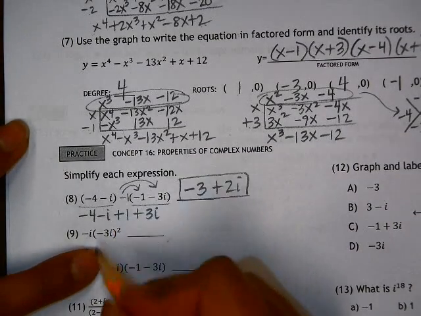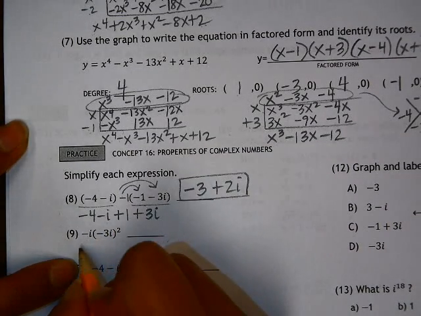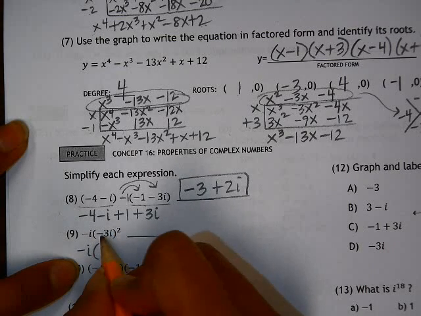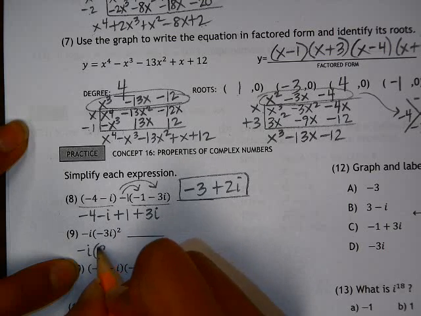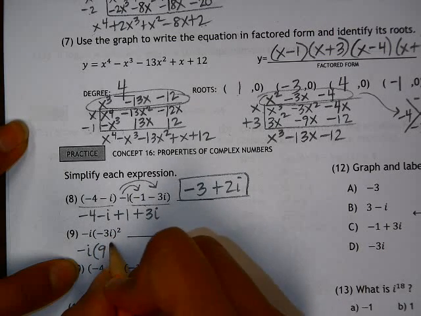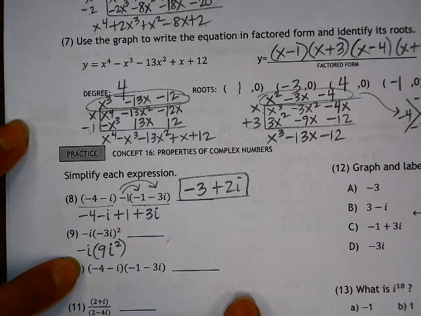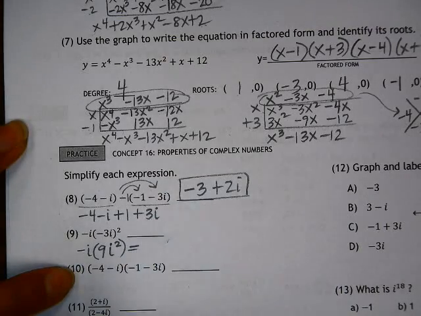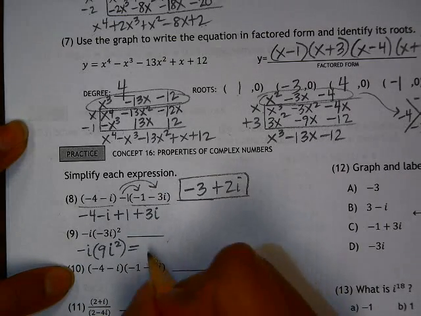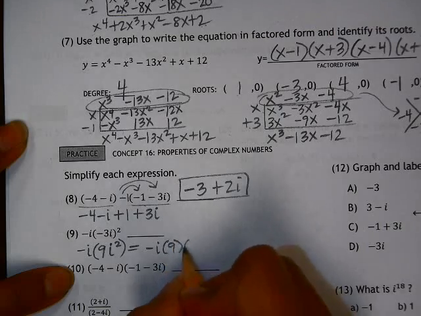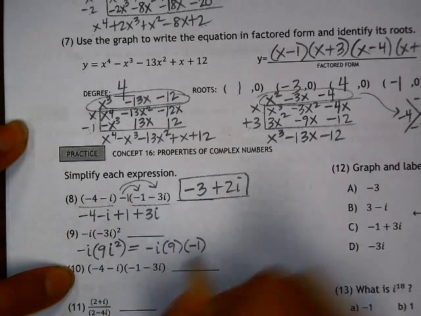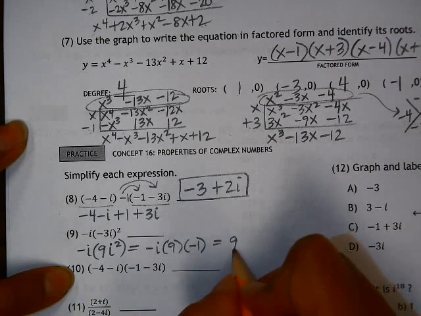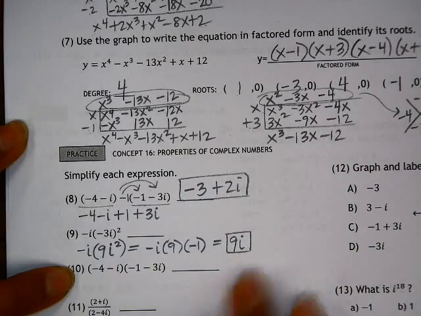On number 9, the operation is multiplication. So we're multiplying these two, -i, and simplifying -3i quantity squared. -3 squared is 9i squared. Anytime you see an i squared, we know that i squared equals -1. So I'm going to substitute a -1 in place of the i squared. -1 times negative is a positive, so positive 9i is the completely simplified answer.